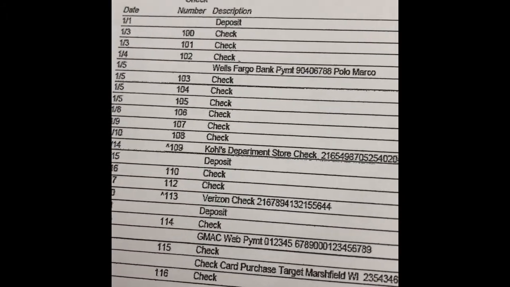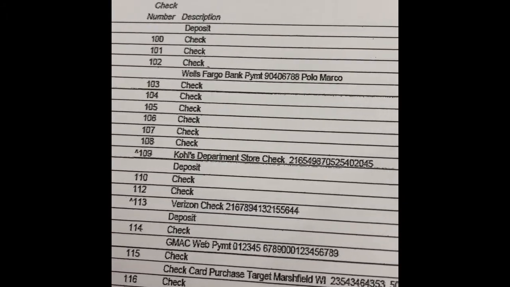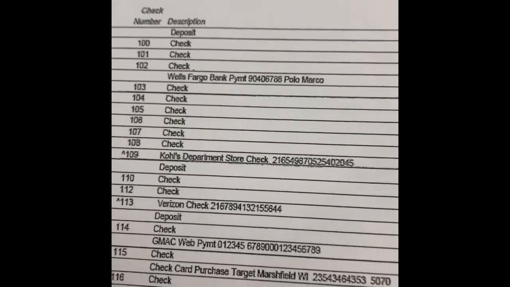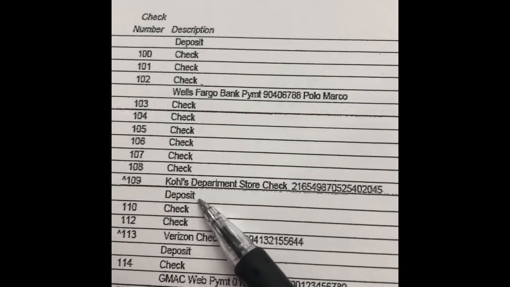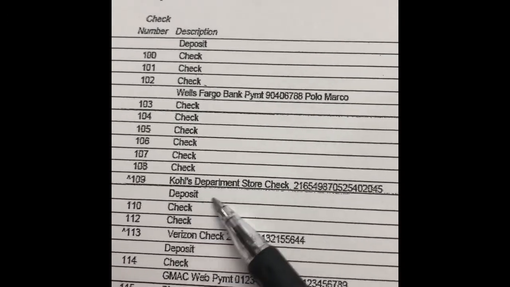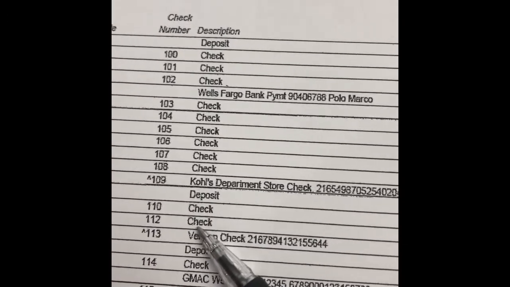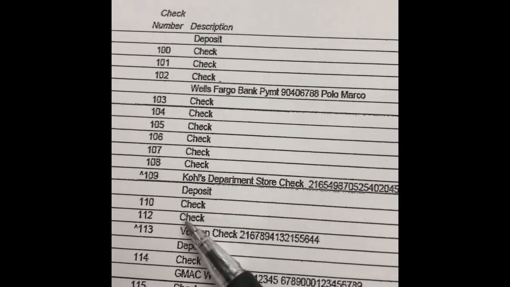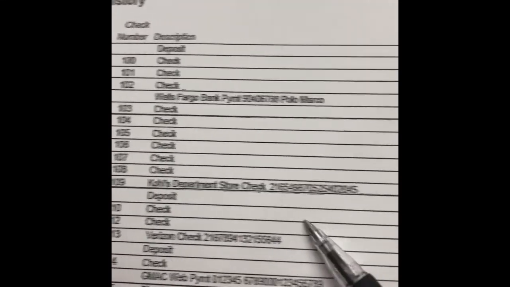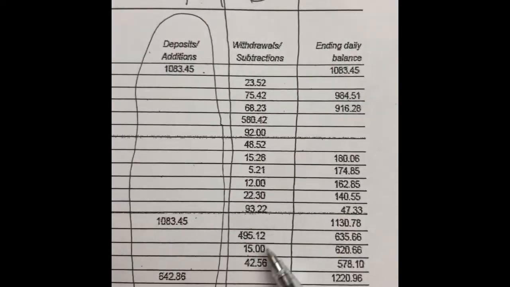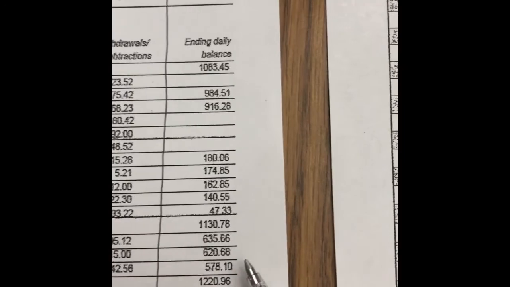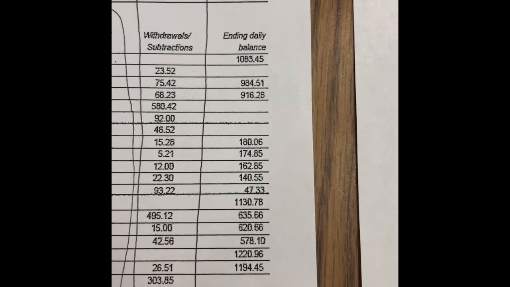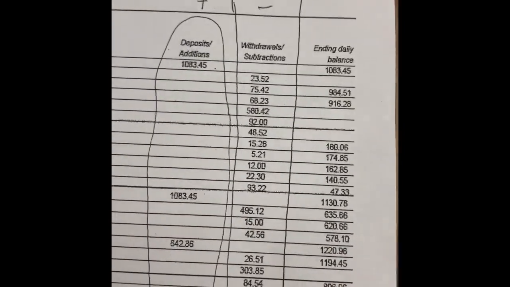So let's say we made a purchase and did not have enough money in our account, and we got an overdraft fee. It would have shown up in here and said something like overdraft fee. So let's say right after check 110, we didn't have enough money. The next one would have said something like overdraft fee, and there wouldn't have been a check number. And then it would have said over here under withdrawals like $30, which is a common fee for it. Then they would have taken the money out right away. We wouldn't have known about it until we got our statement.